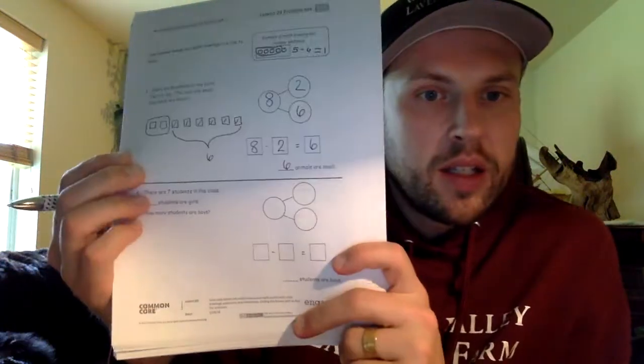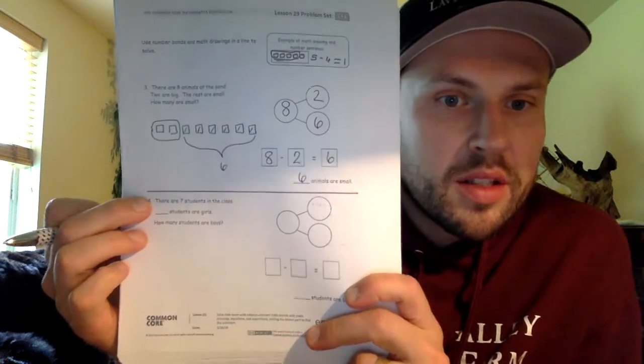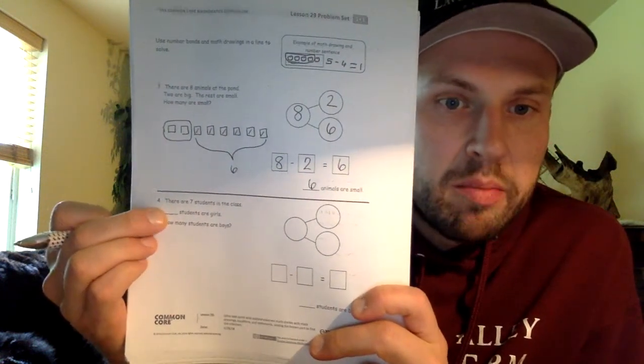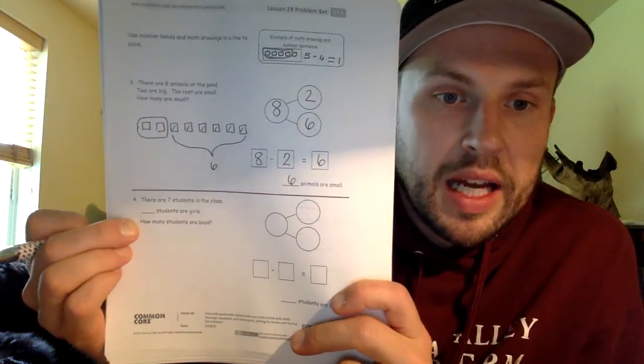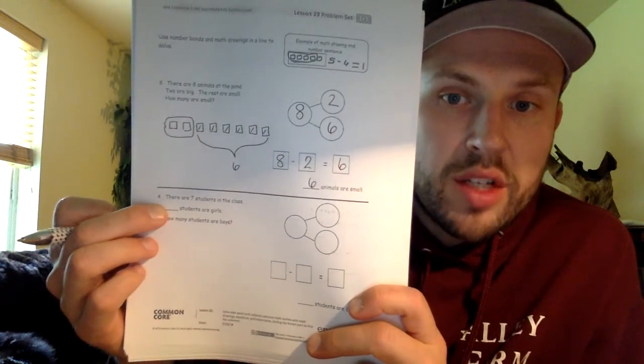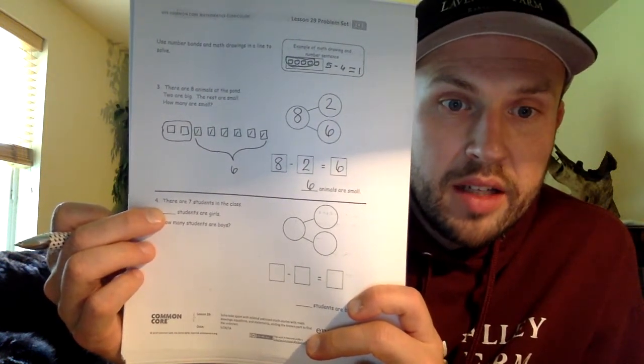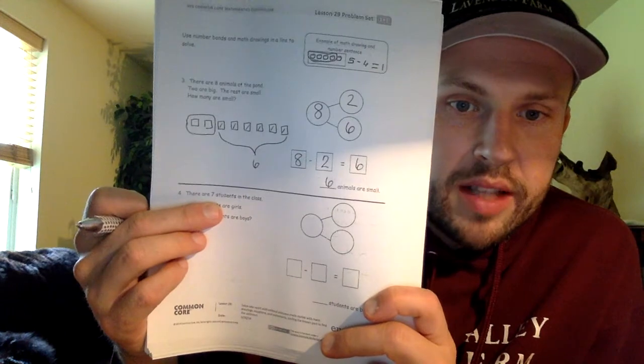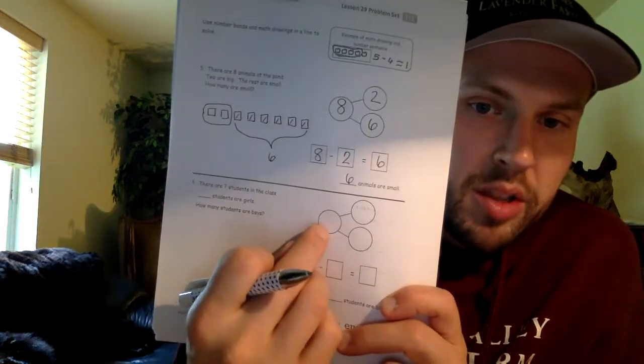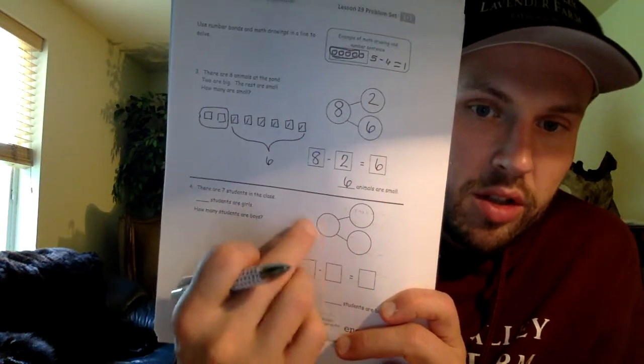So for number 4, it's a little bit different. It says there are 7 students in the class. Blank students are girls. How many students are boys? So you're going to fill in the blank. Okay? So you know the whole is 7, so you can automatically go over here, put 7 in this circle.